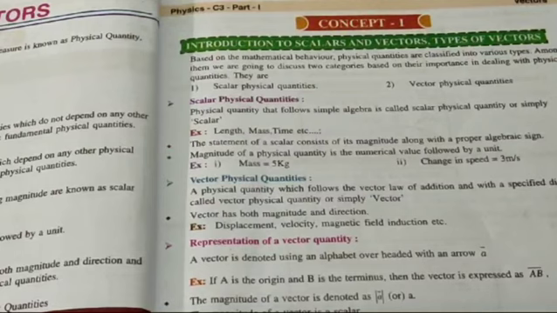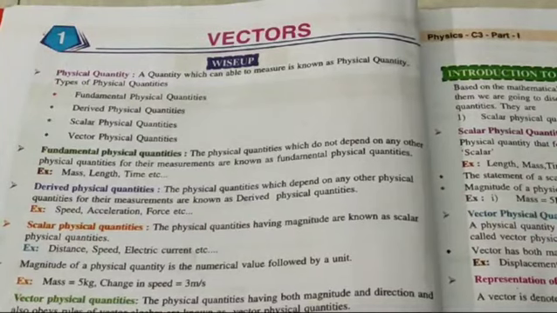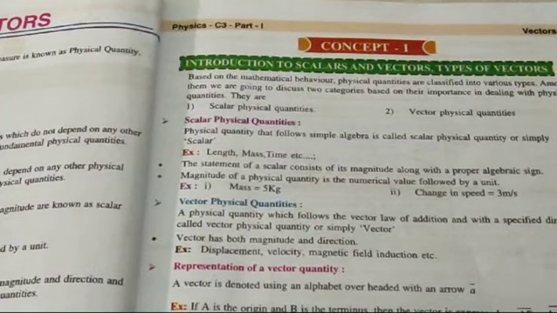Here we already learned in the wise up that physical quantity can be divided into four types. In that we will be discussing only two types, that is the scalar and vector physical quantities. Okay, what are those? Scalar physical quantity and vector physical quantity. So coming to scalar physical quantity, we already learned in the wise up that scalar physical quantity only has magnitude. So what do they give here?